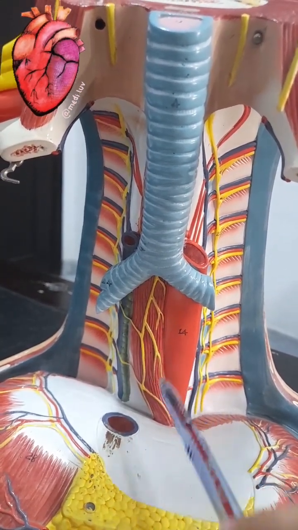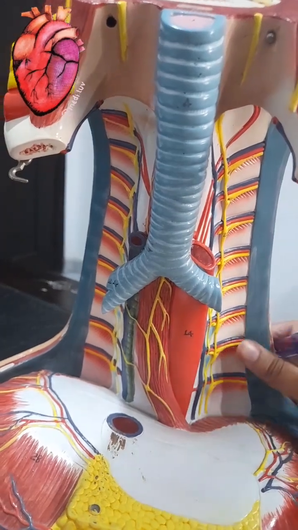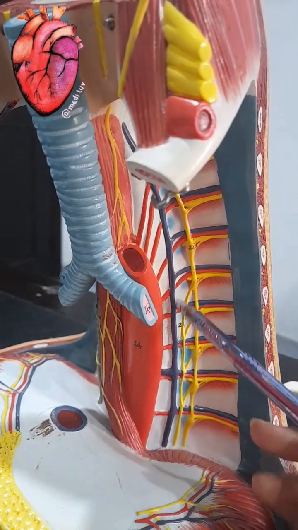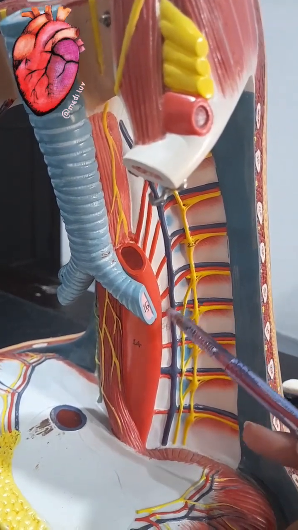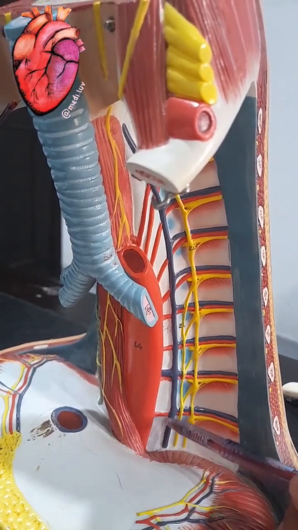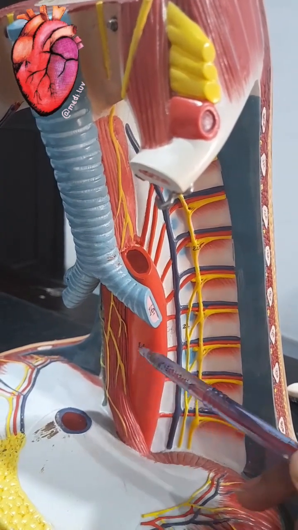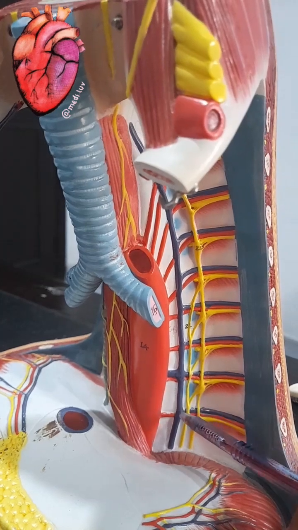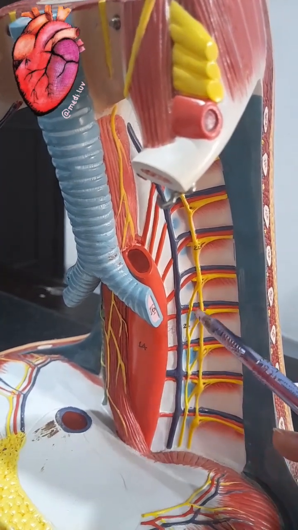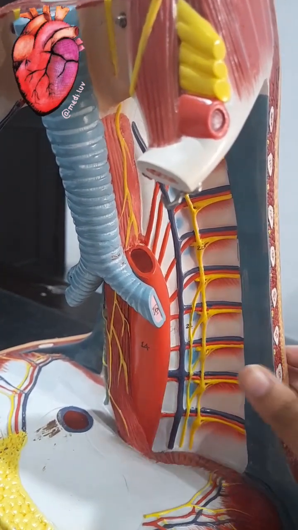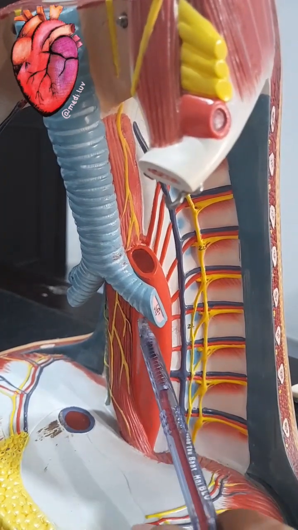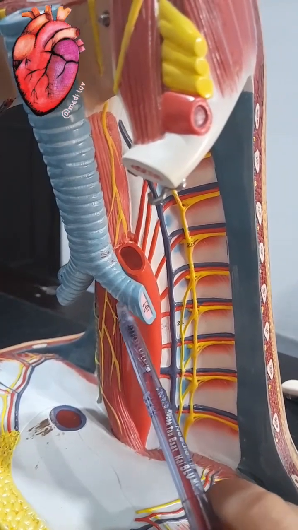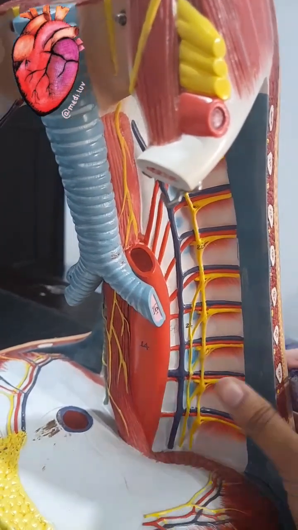If I move the model further to the left side, you can clearly see the superior and inferior hemiazygous veins, the sympathetic trunk, and after the bifurcation of the trachea, the left main bronchus.